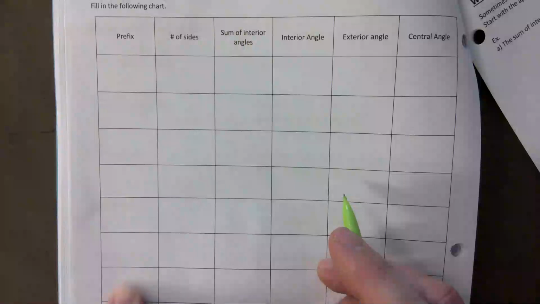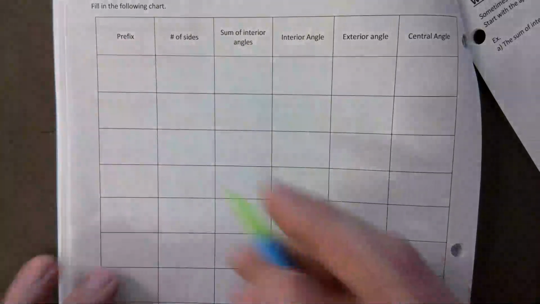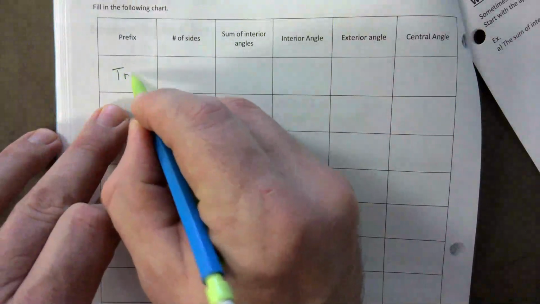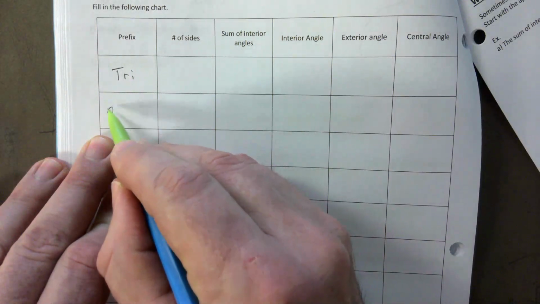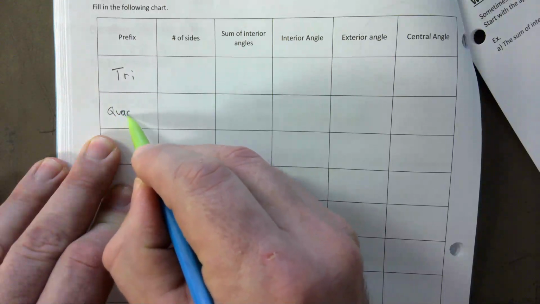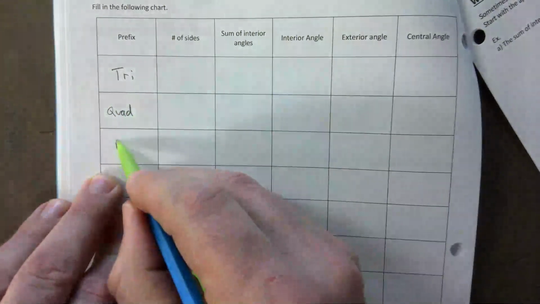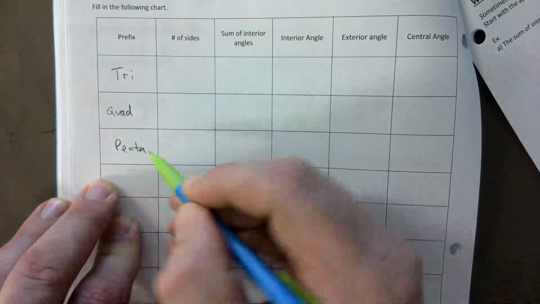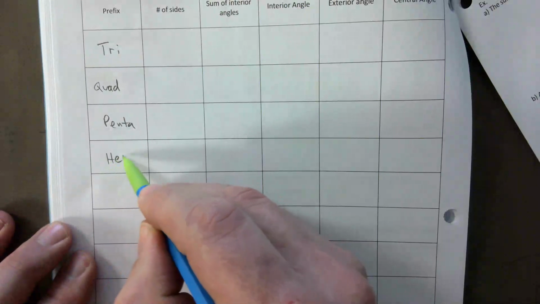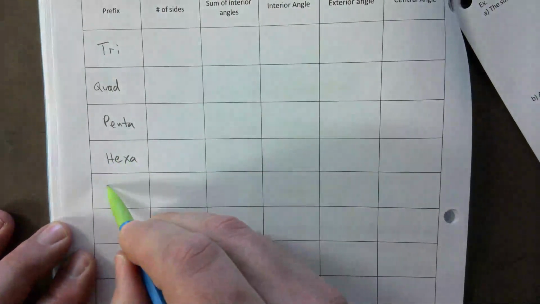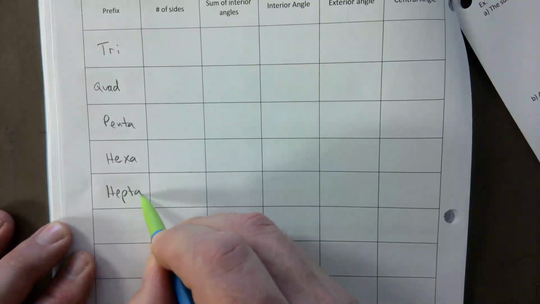Prefixes, write these down. You're going to need to have these on your study sheet. We've got triangle. We've got quadrilaterals. Then we've got pentagon. What comes after pentagon? Hexagon, yeah, hexa. Hepta, that's 7. Octa.